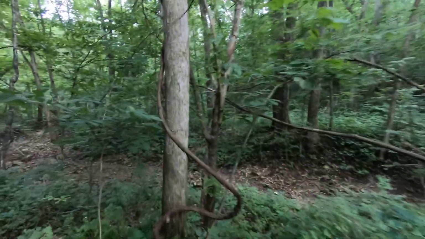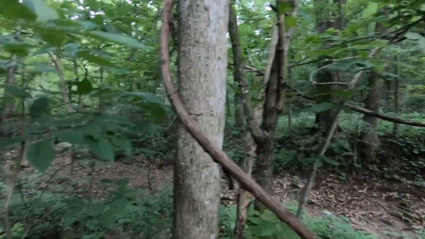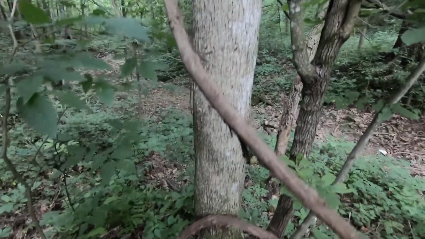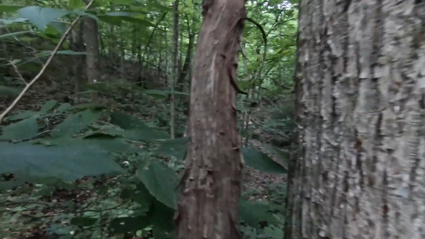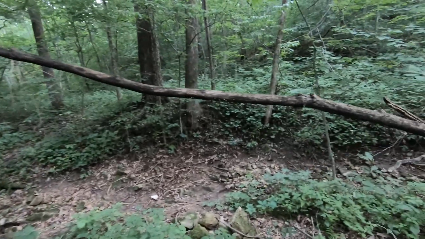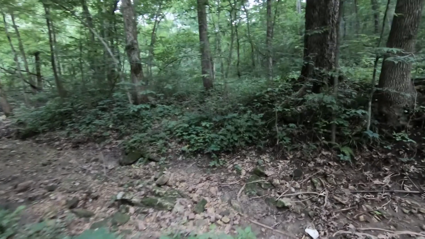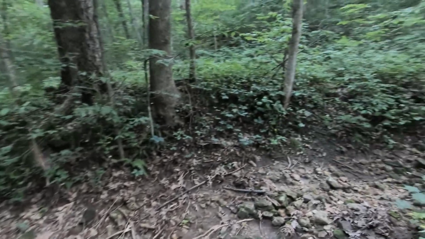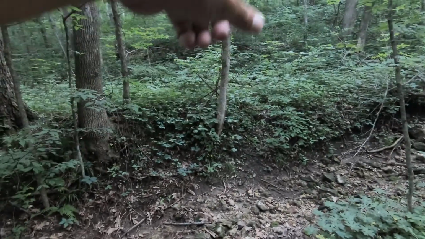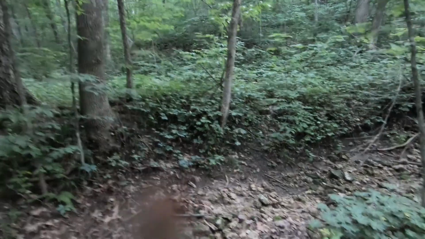Get around this crap. There's a big grapevine. If I can remember, I'll show you one on the way out that is just gigantic. It's the size of a tree. Okay, our lot line is straight up through there. Oop.